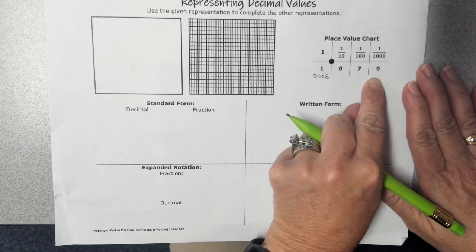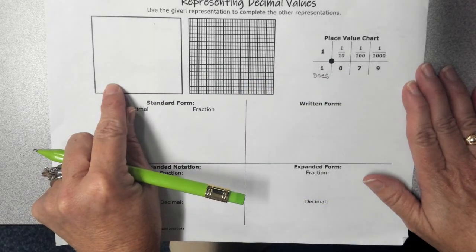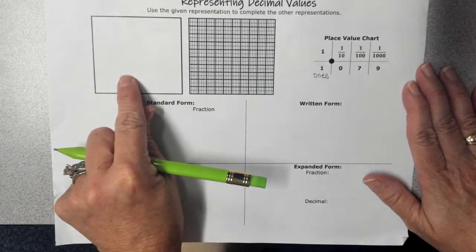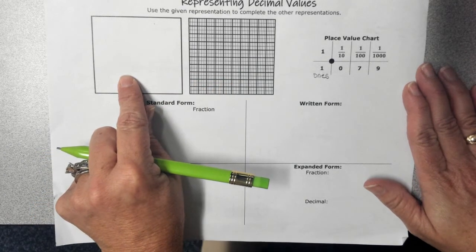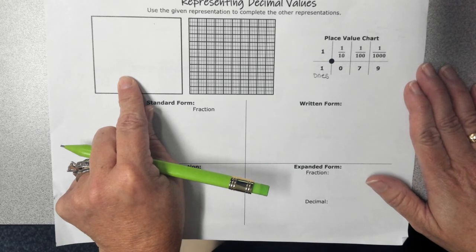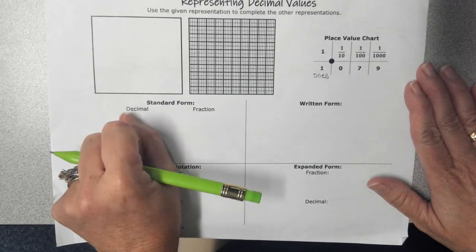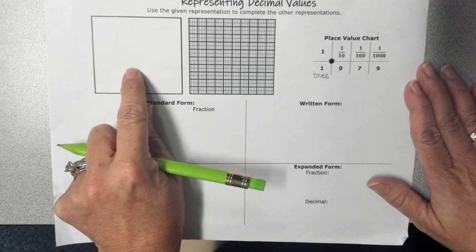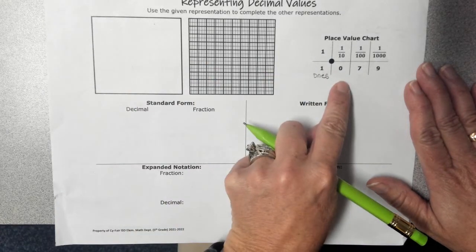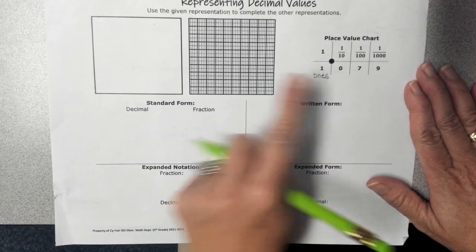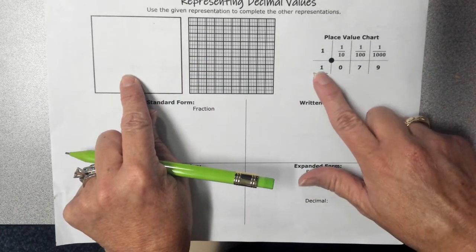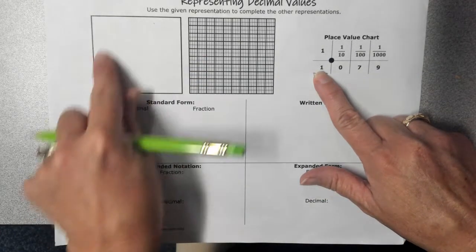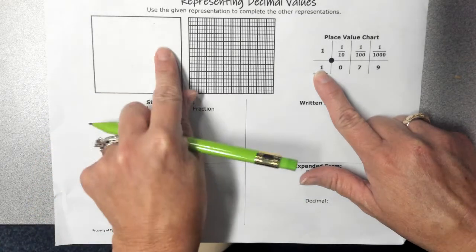So where we're going to start this morning is with our shading, because this is kind of like building a number, which we've been practicing since Friday. And instead of actually building the number, we're going to do some shading that models the number that's represented. So right now, when I look at the ones place, I'm thinking that would be like my flat.